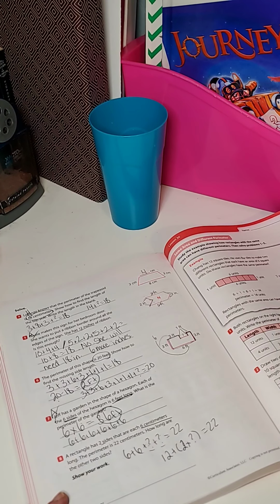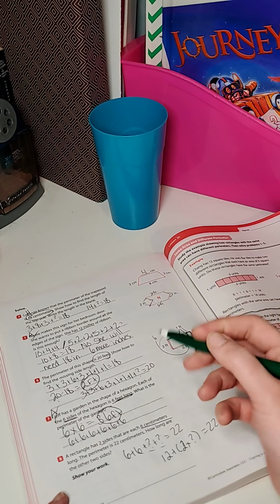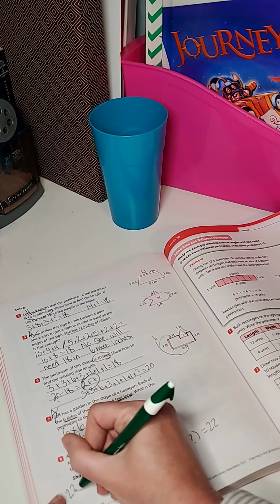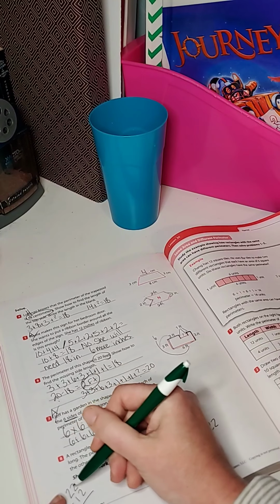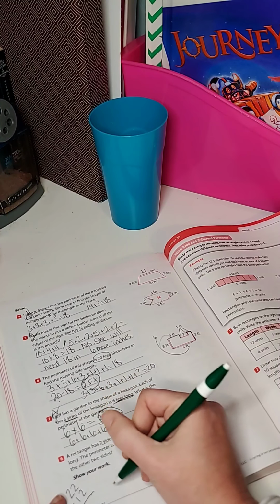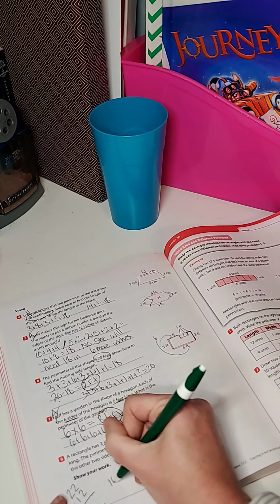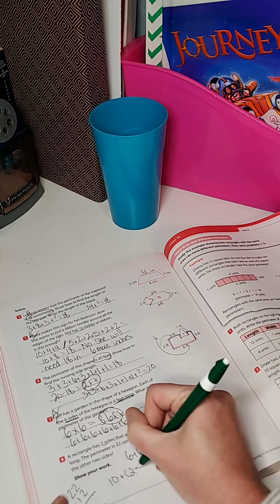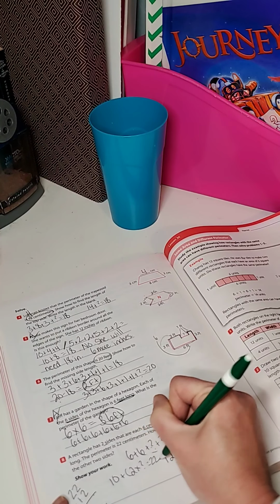So let's figure that out. So we need to subtract the 12 from 22. Some of you would have been able to just do that quickly in your head. 2 minus 2 is 0, and then 2 minus 1 is 1.